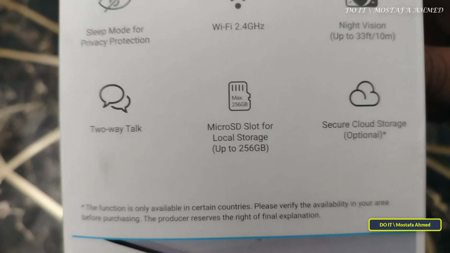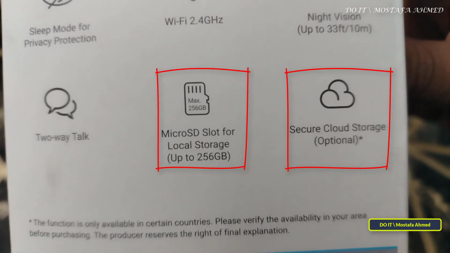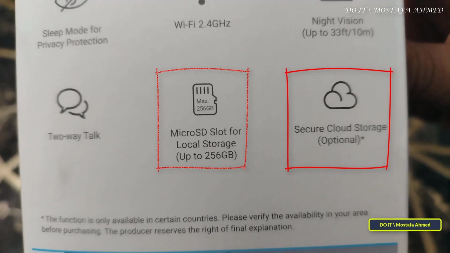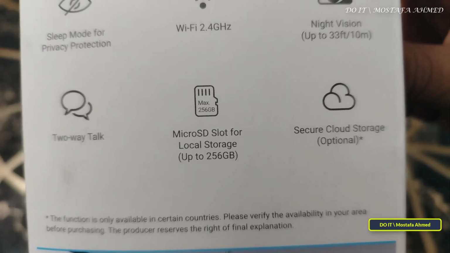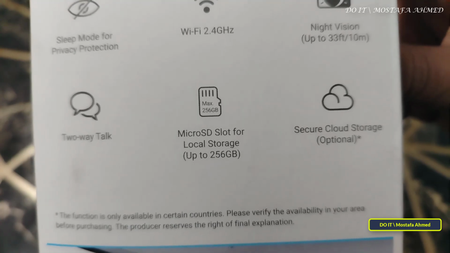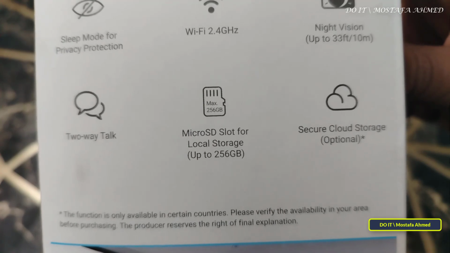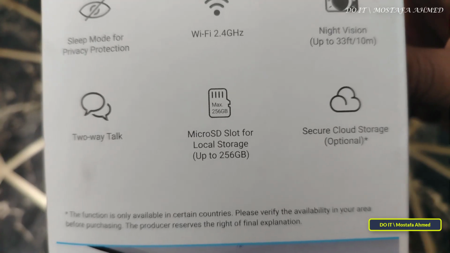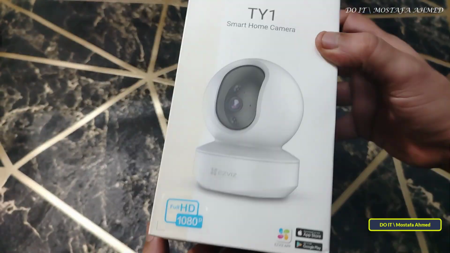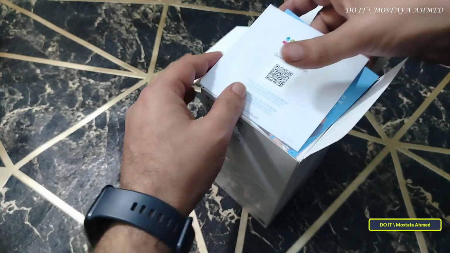You can also store on a micro SD card, and the camera is compatible with a storage space of up to 256 GB, and it has cloud storage, meaning that there are two storage options, so the camera can save in two locations at the same time to obtain an additional backup copy in the event of camera damage or network failure. And I will quickly open the box to get to know the contents together and see the shape of the camera in nature.